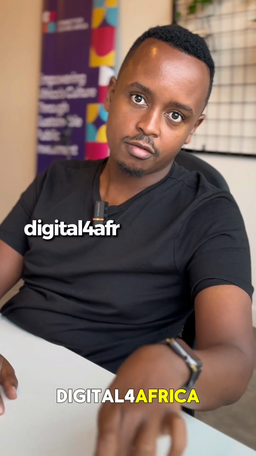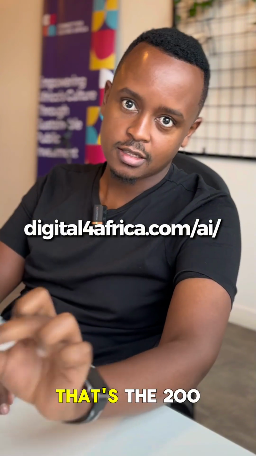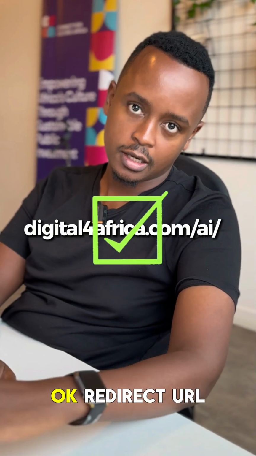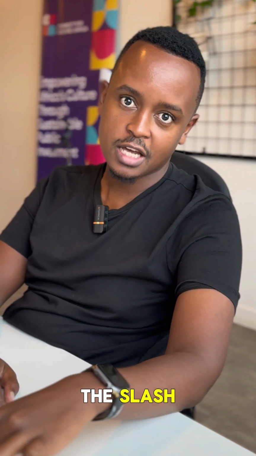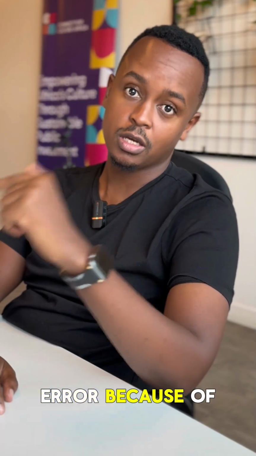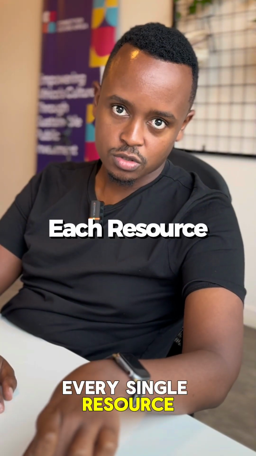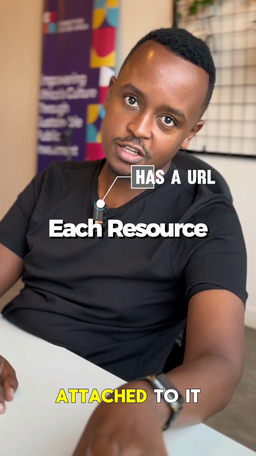So it will read digitalforafrica.com/AI/. That's the 200 OK redirect URL and not just the slash. So whenever you paste it even in a different tool, it will just give you an error because of that simple thing. Then secondly, every single resource within your website has a URL attached to it.